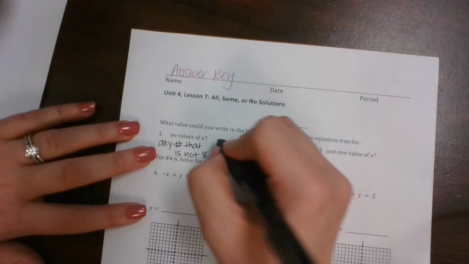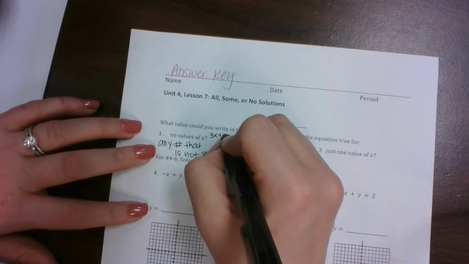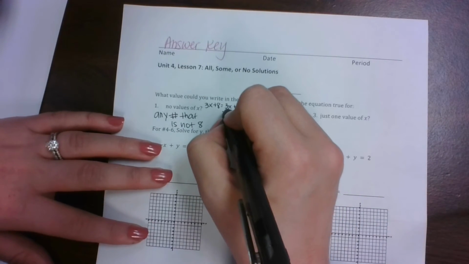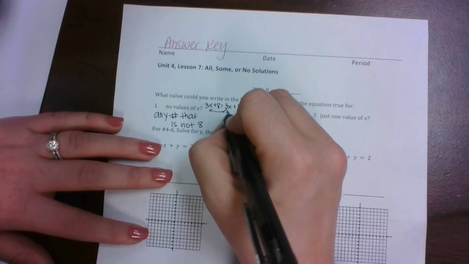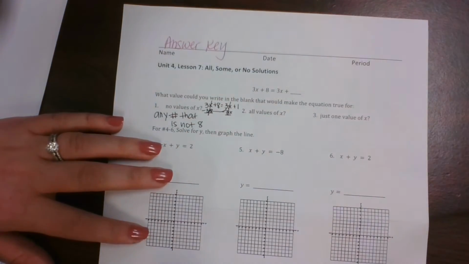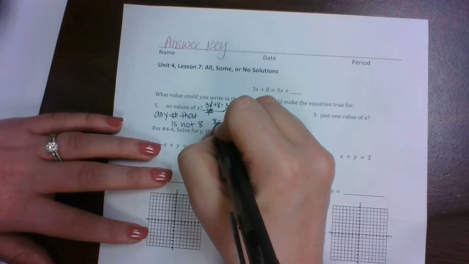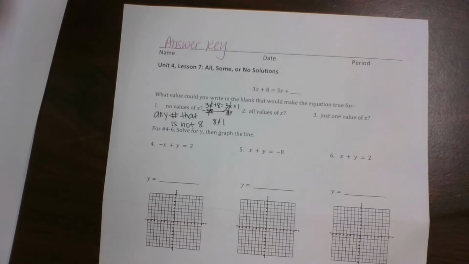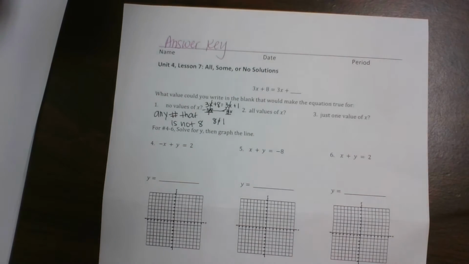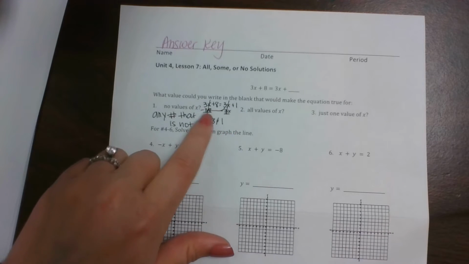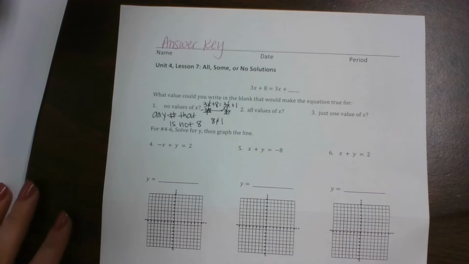I'll show you why this works, because it'll be 3x plus 8 equals, let's just do 1, plus 1. Let's get this variable over here. So minus 3x, you'll notice it cancels out on both sides. And as we all know, 8 does not equal 1. So there's no value of x that you can put into this equation when the blank is 1 that'll make it true, because 8 will never equal 1.